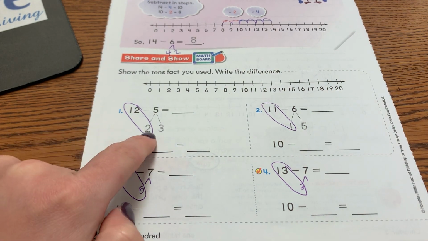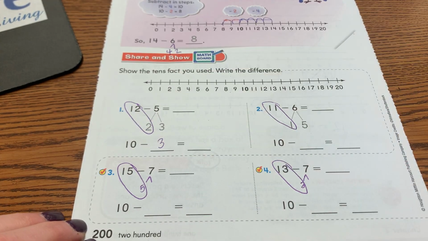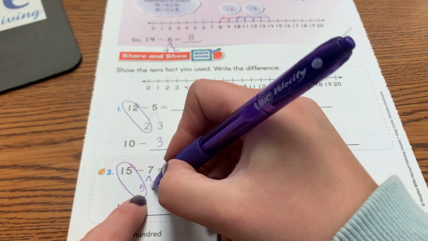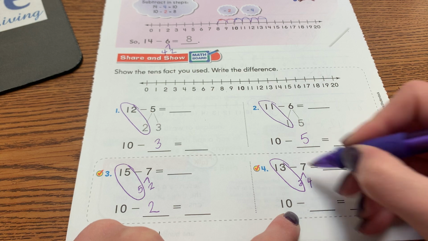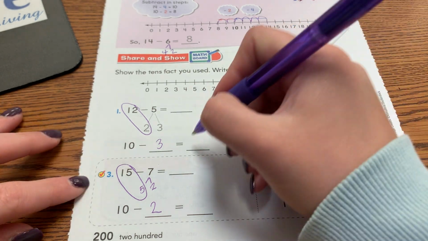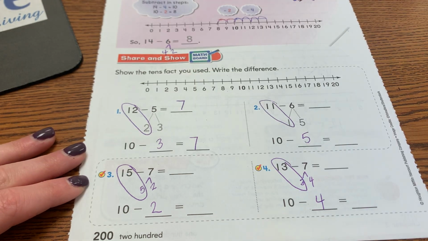So this makes a 10. You just drop this other number down. Okay, 5. 5 and 2 makes 7. Drop that 2 down. 3 and 4 makes 7. Drop that 4 down. Okay, and then you're ready to solve. So we know 10 minus 3 is 7. Therefore, 12 minus 5 is 7.